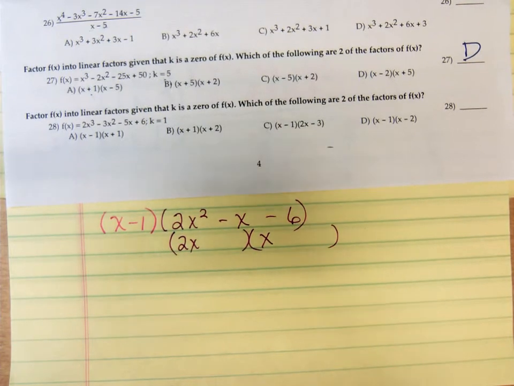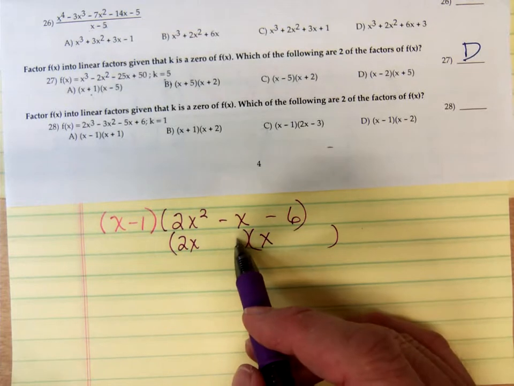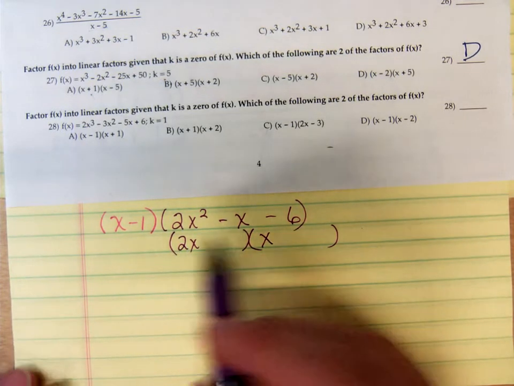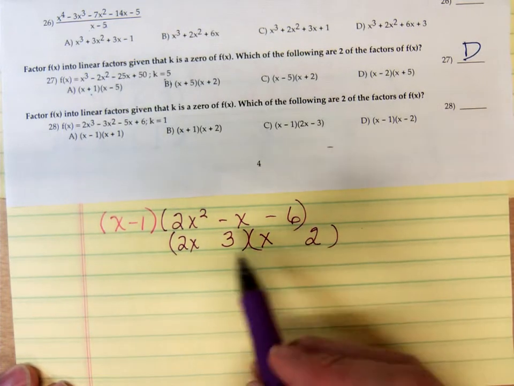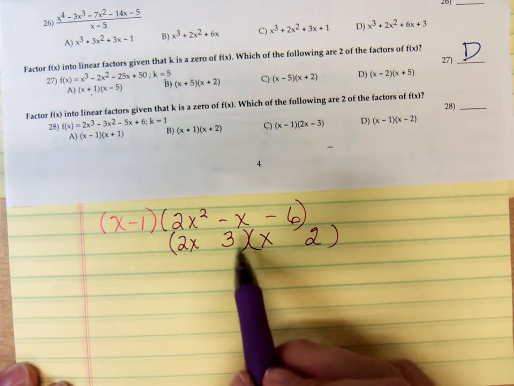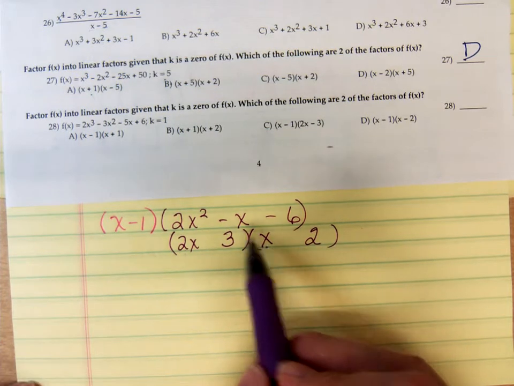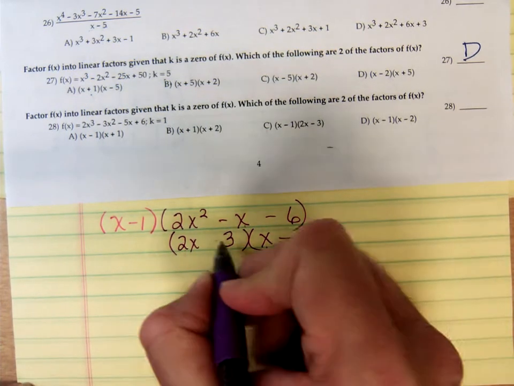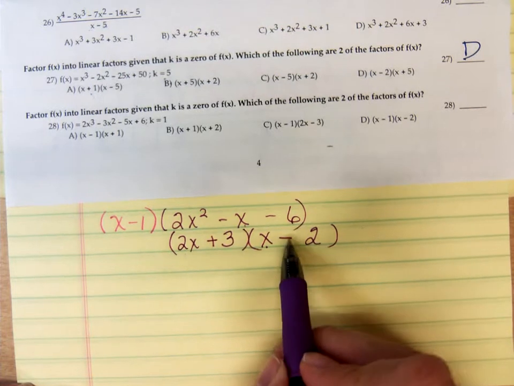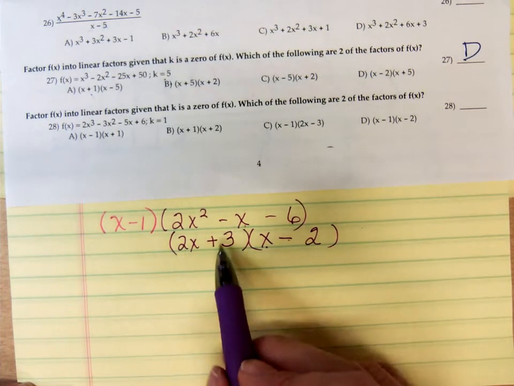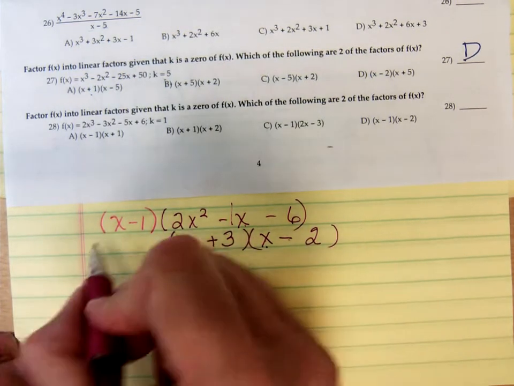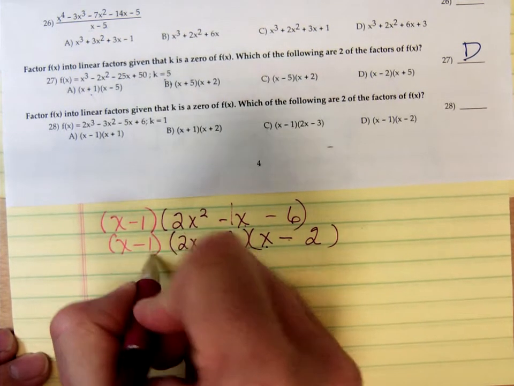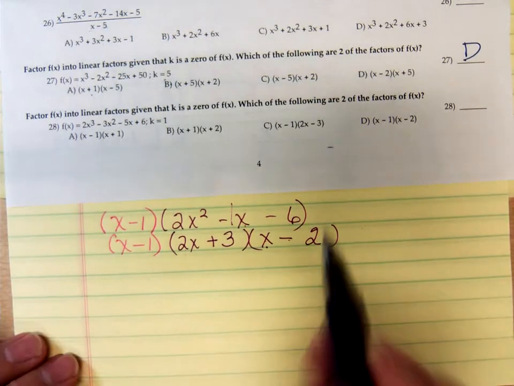I'm going to try the 2 and 3. The 2 can't possibly go here because then there'd be common factors. So 2, 3. I'd have a 4x and a 3x. I can subtract those. I need it like this. Putting a minus there, I'd have negative 4x plus 3x. That's negative 1x.